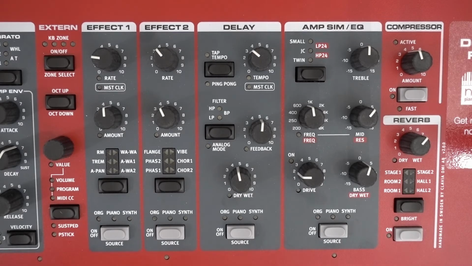The purpose of this video was just to give you a brief overview of the effects, as well as introduce you to the idea that they're very similar between the two keyboards. Just a few additional enhancements on the Stage 3.